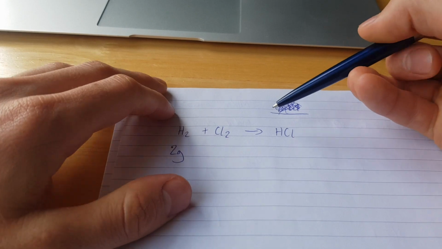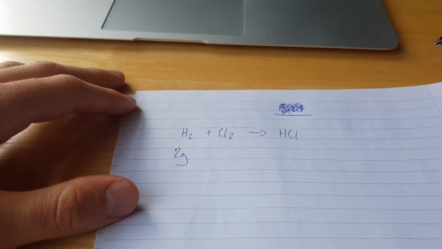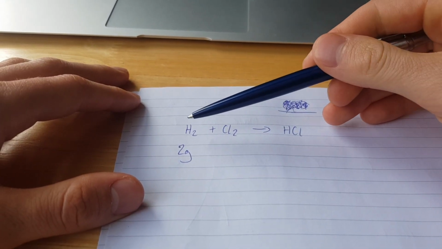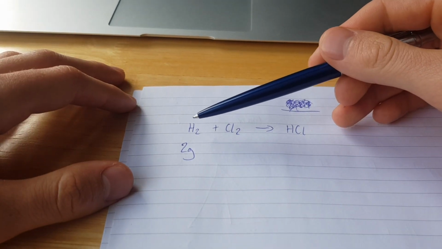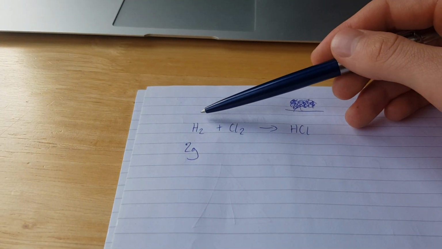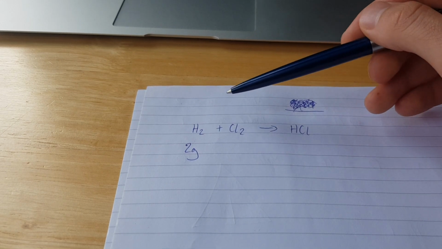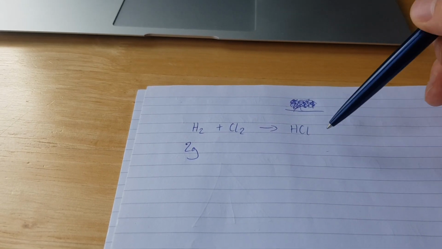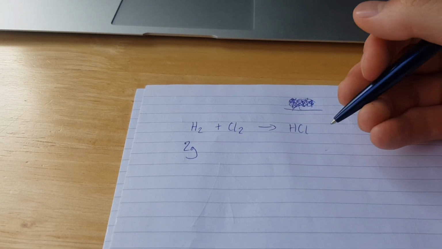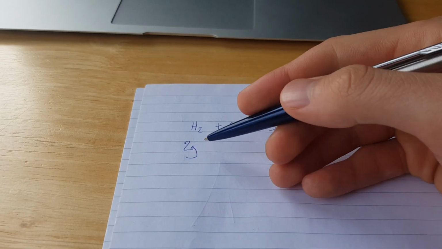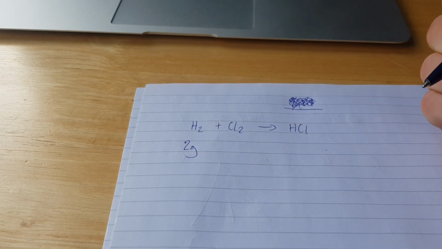First of all, I want you to balance that equation. Quick revision as well: why is that H2, not just H? It's to do with the bonding. So H2 plus Cl2 goes to hydrochloric acid. So hydrogen gas plus chlorine gas goes to hydrochloric acid. This becomes more important in a minute.